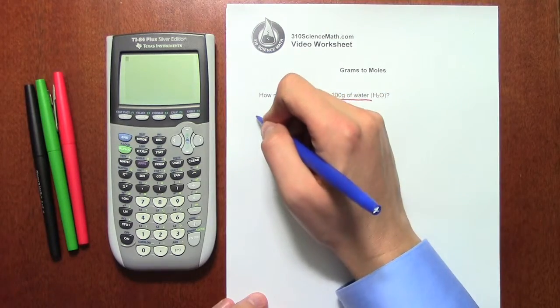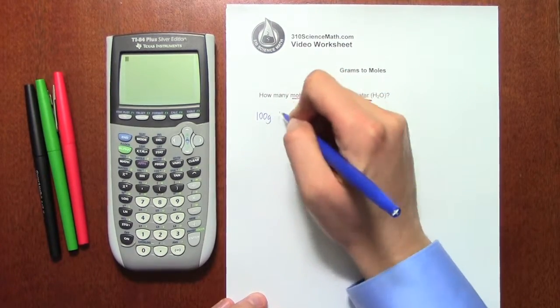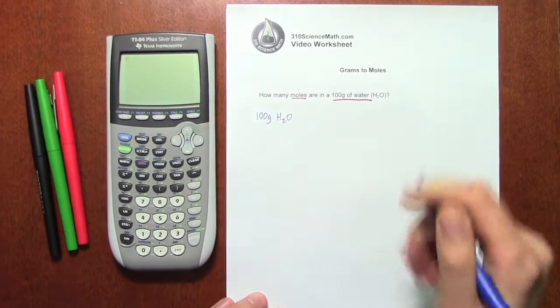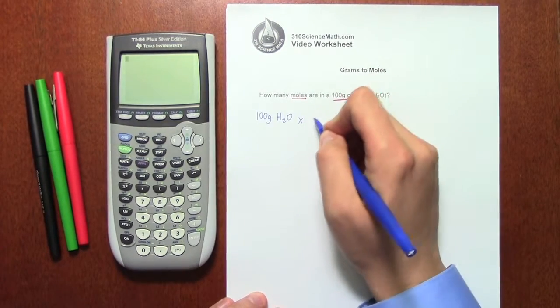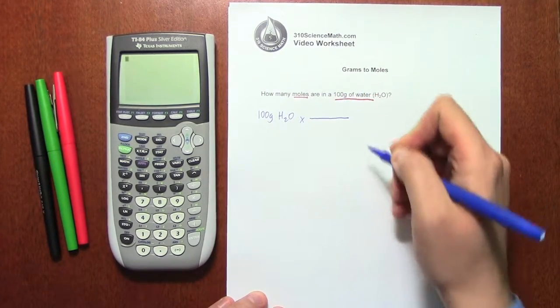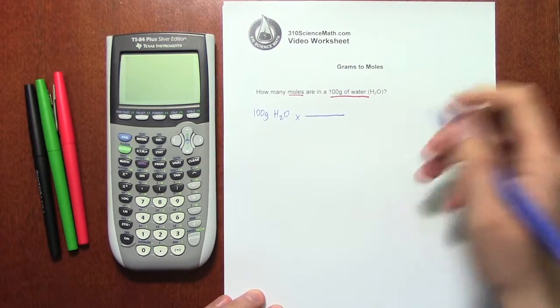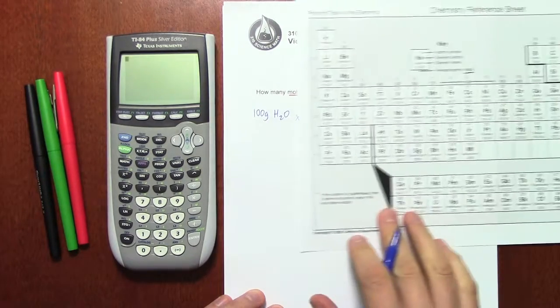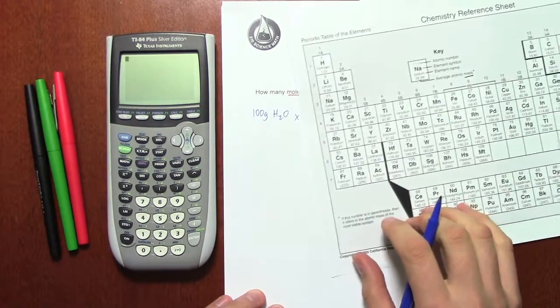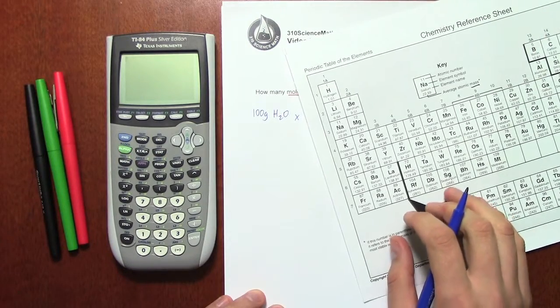So here's 100 grams of H2O, and that's what we're starting with. Now, in order to go from grams to moles, we need a conversion factor that's going to do that. So we have to look up grams on the periodic table and do a little mini problem in order to figure out what the mass of water is.